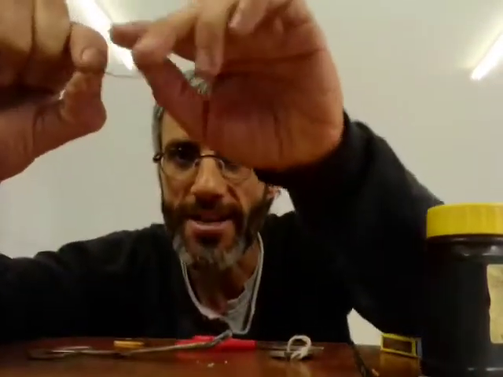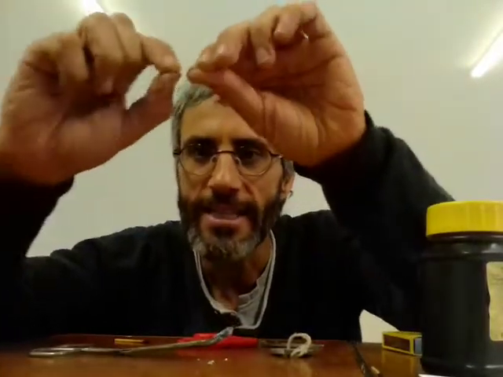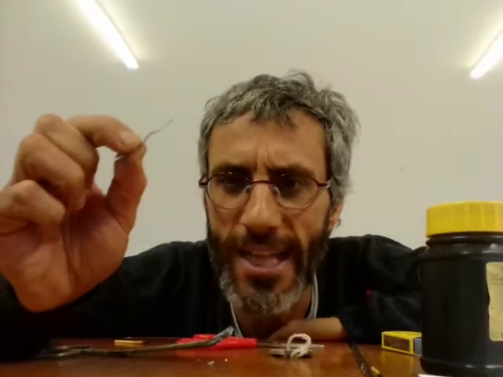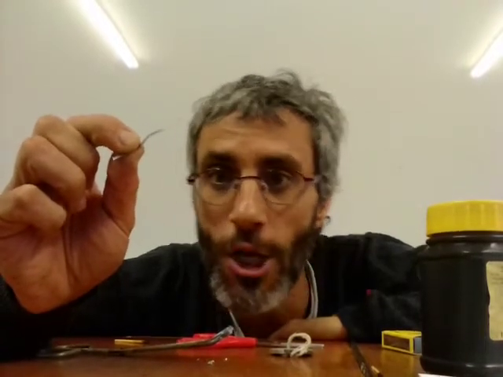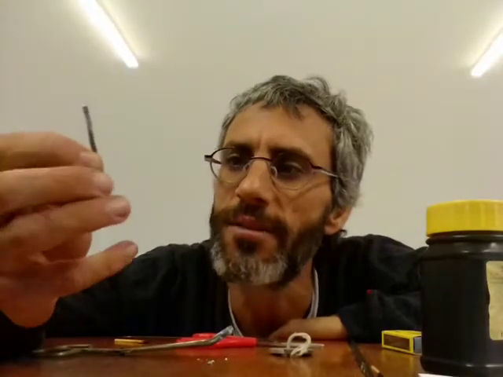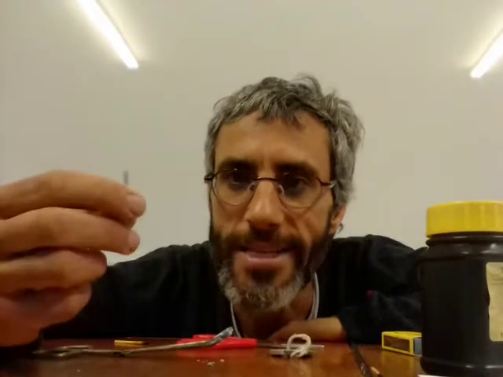This is called the magnesium strip. Okay, it's quite bendy. Magnesium is a metal. It's in the second group. That means it's alkaline earth. And if you remember, we said alkaline earth metals are reactive, but not as reactive as alkali metals. Now, what does reactive mean? They will react in a chemical reaction quite easily, but not as easily as the alkali metals.